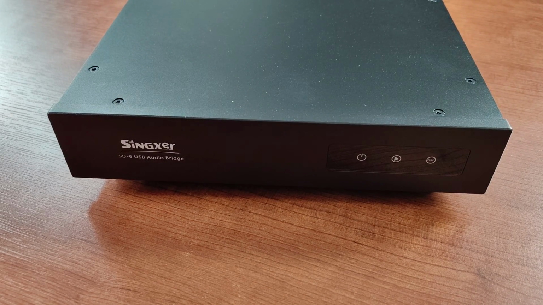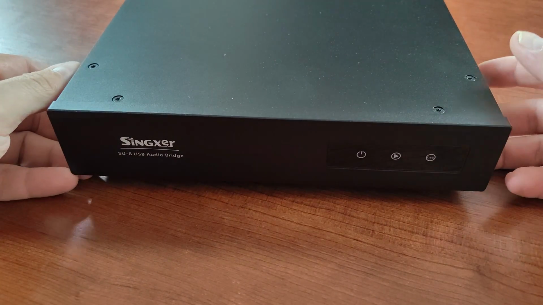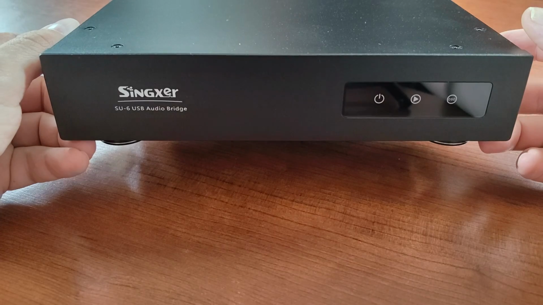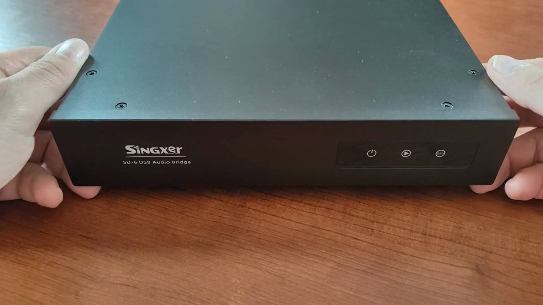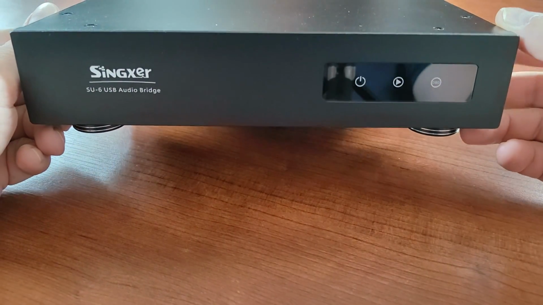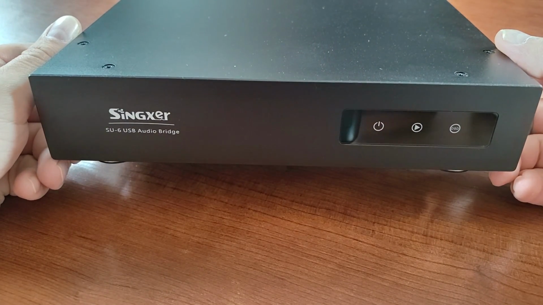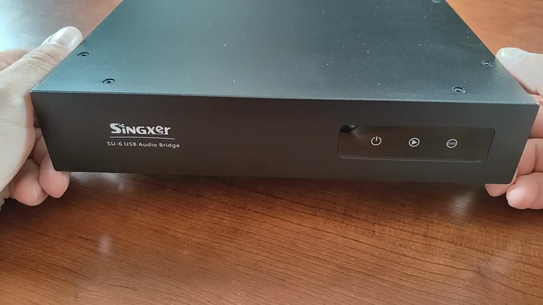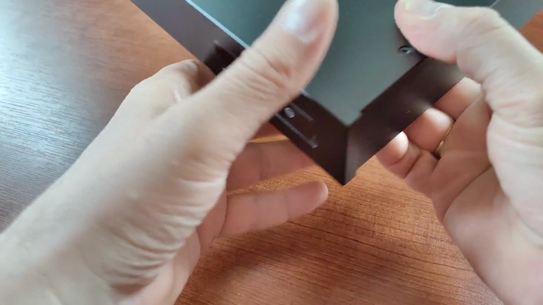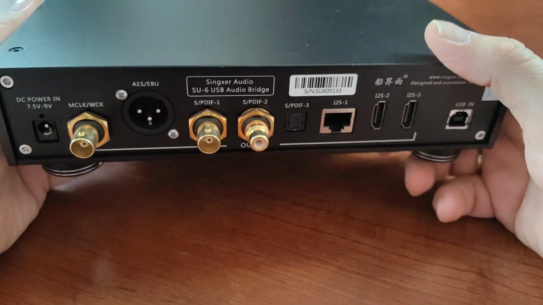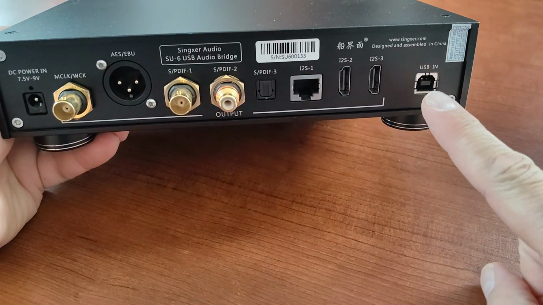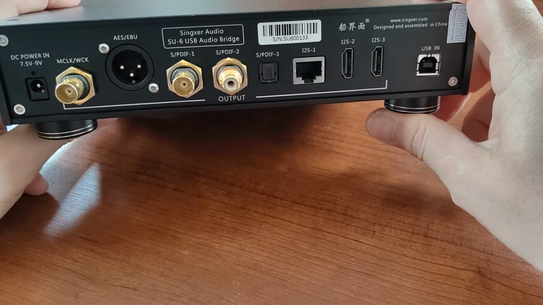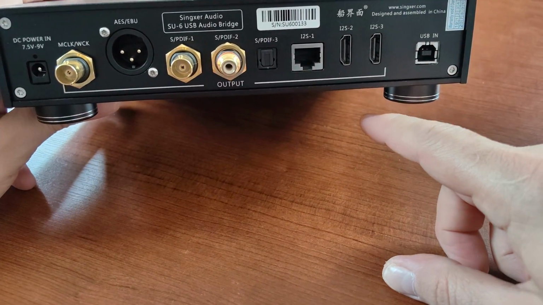This time we'll be talking about the most expensive DDC, which stands for digital to digital converter, in my collection. This is the Singxer SU-6 USB audio bridge, and this device transforms digital USB streams into other digital formats. So obviously we have USB as an input, and we have a complete set of different outputs.